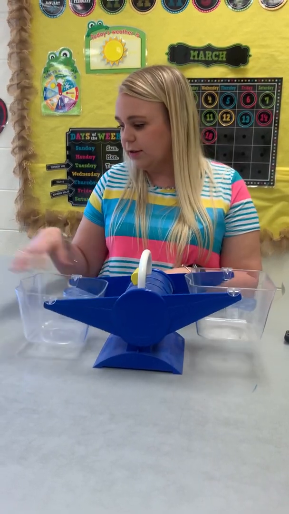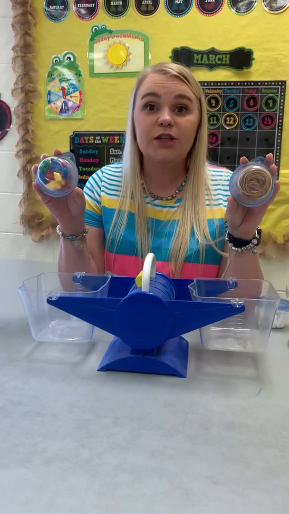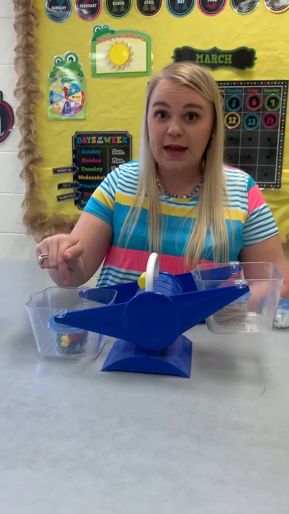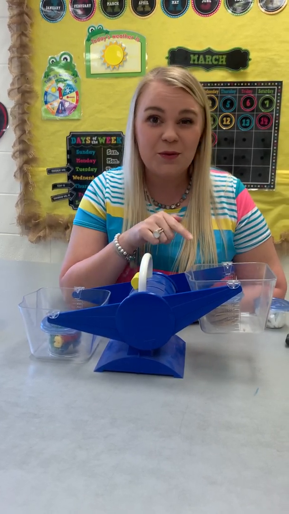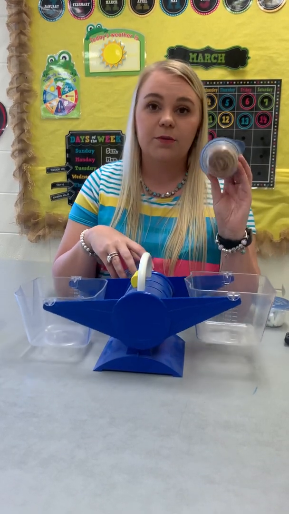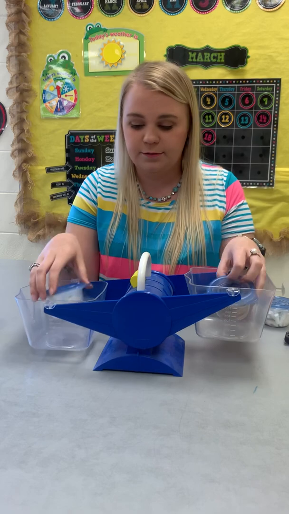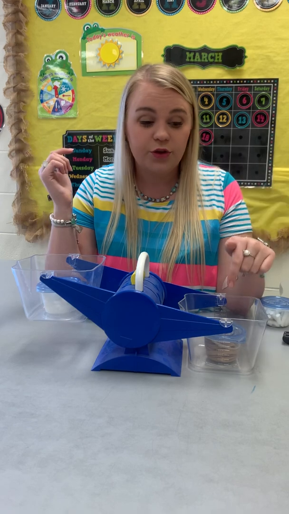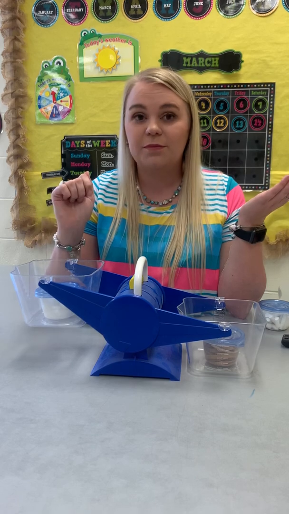Let's try something else. Ready? The bears, the rubber bands. We want to know which one is lighter. Which object is lighter? Bears, rubber bands. That's right, the rubber bands are lighter. Let's try one more. Ready? We have the rubber bands, the cotton balls. I want to know which group is lighter. Which group is lighter, the rubber bands or the cotton balls? That's right, the cotton balls.